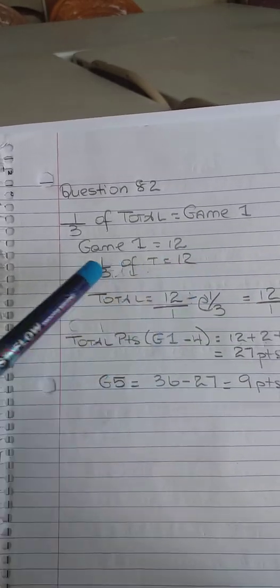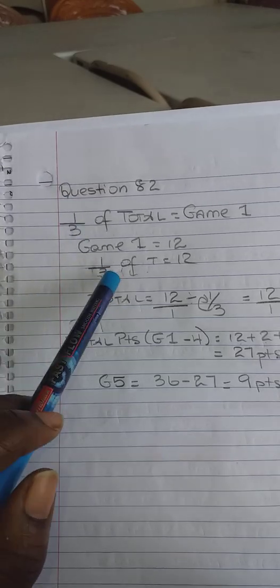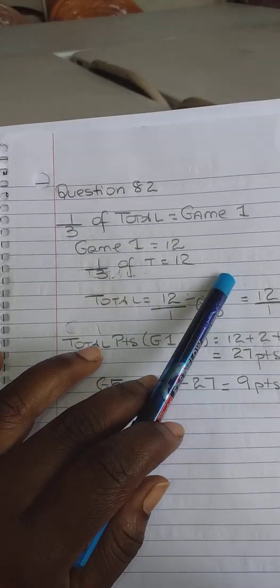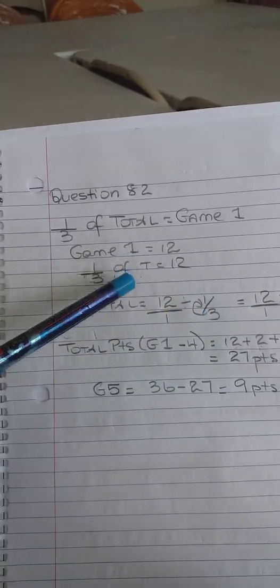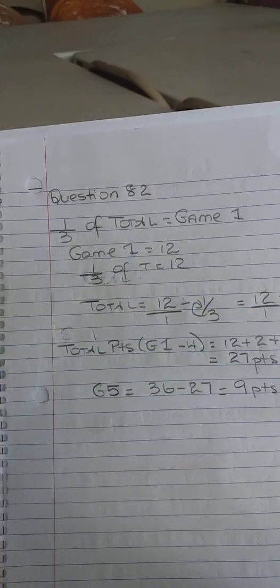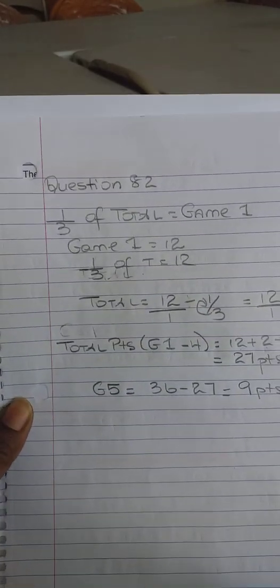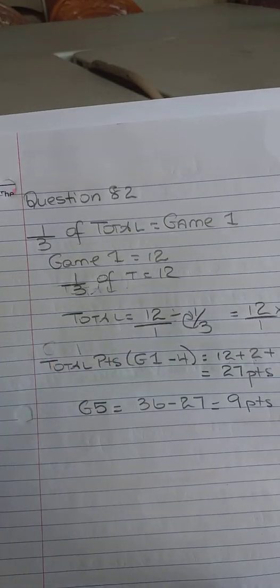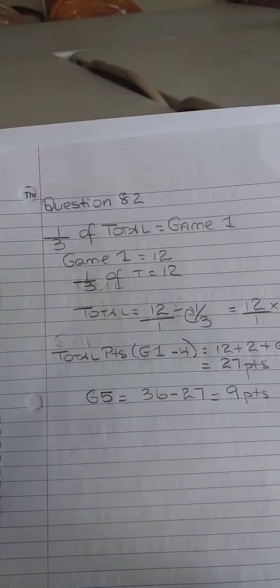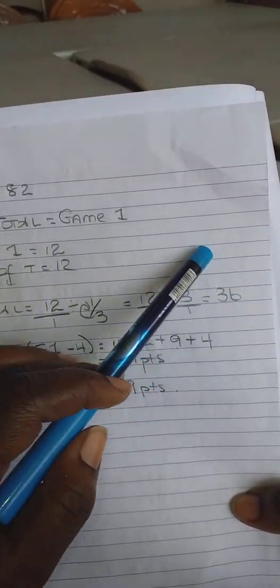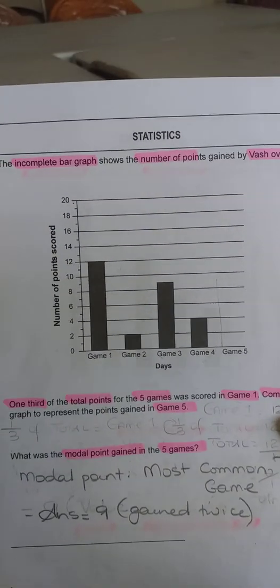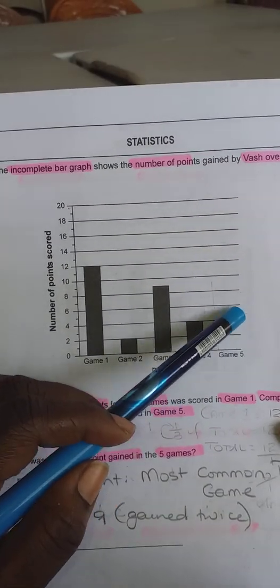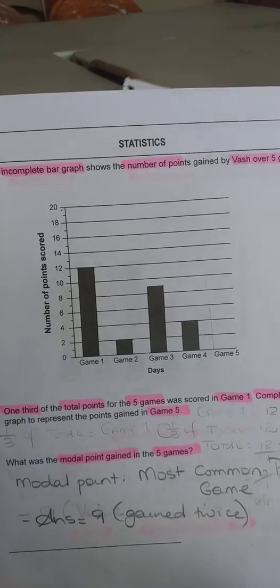Game 1 is 12. In order to find the total, and we know this from practice in class, we want to find the total, and we only know a fractional part. We only know 1/3 of the total. So to find the total, we take the number and divide it by the fraction. And we know that for division of fractions, we change the division sign to multiplication and we flip the fraction, right? And we get 36. So therefore, the total points is 36, right? Now remember we are trying to complete the bar graph for game 5.